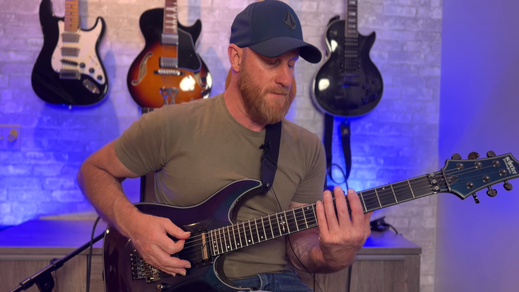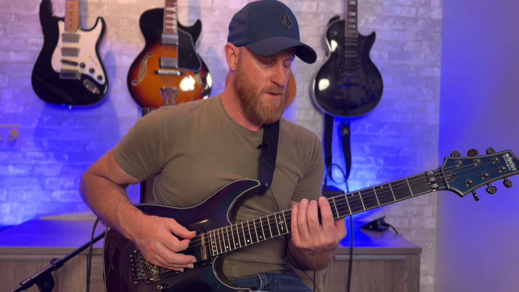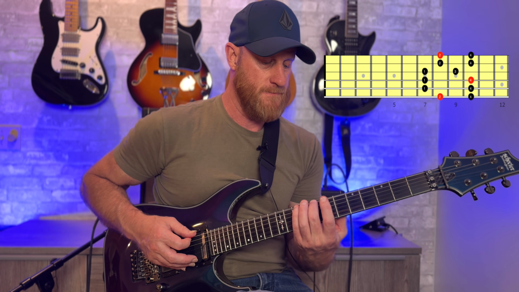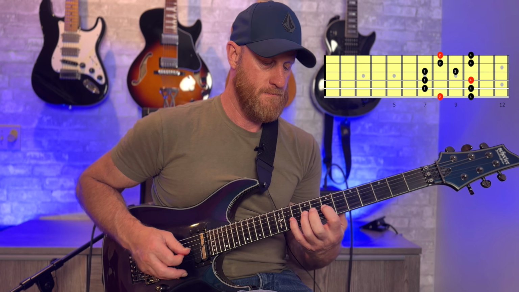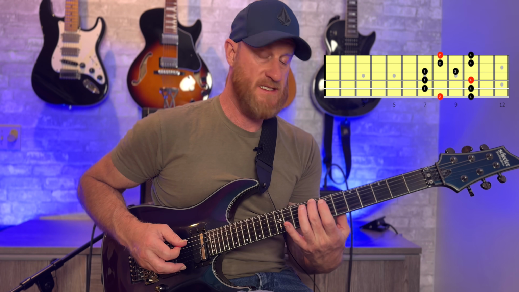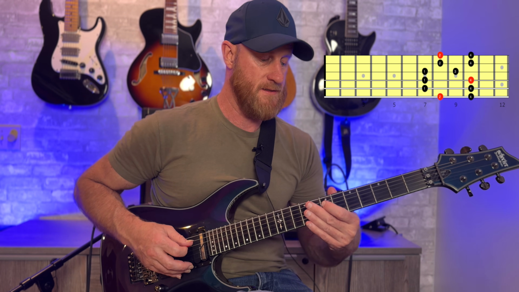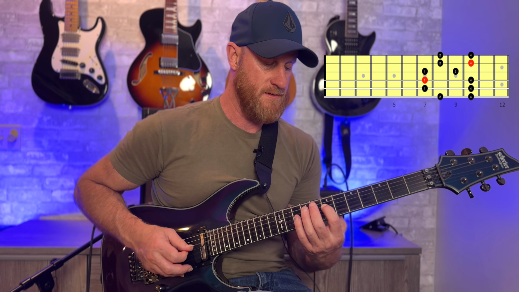That was form 1. So the next form would be form 2, starts on that C note. That's the C note, so it could be C major pentatonic or A minor pentatonic.